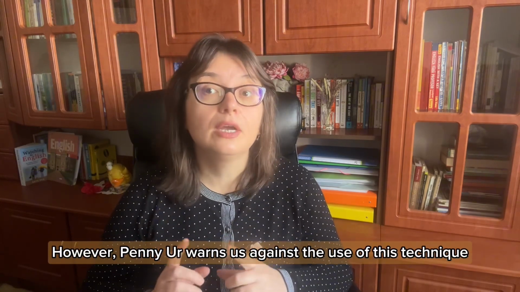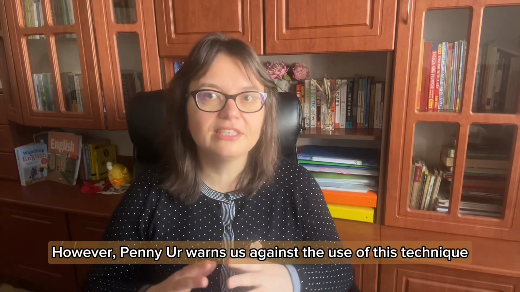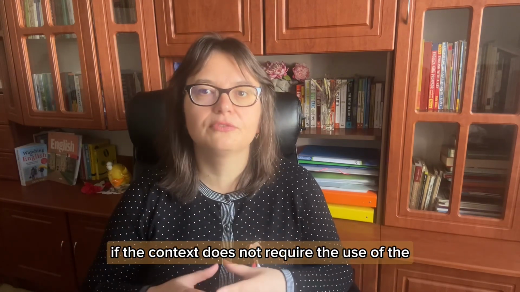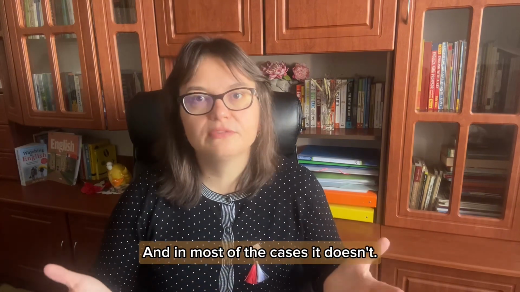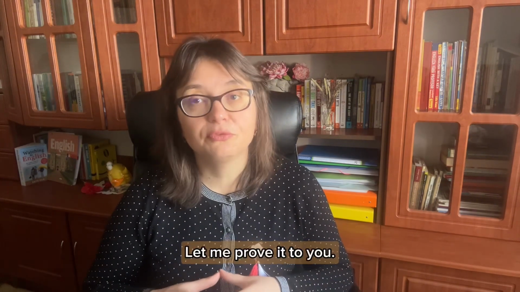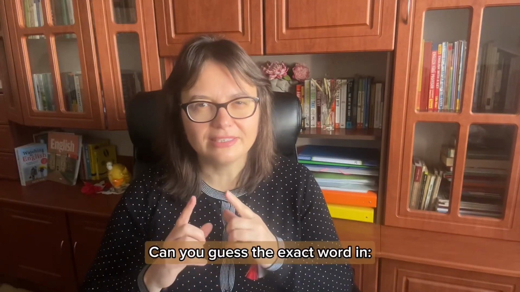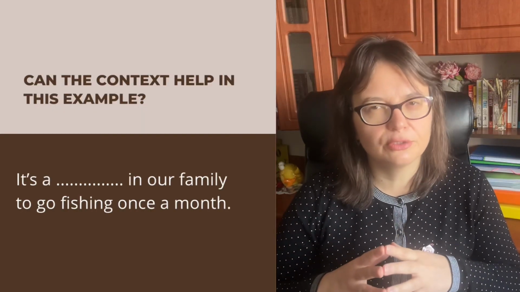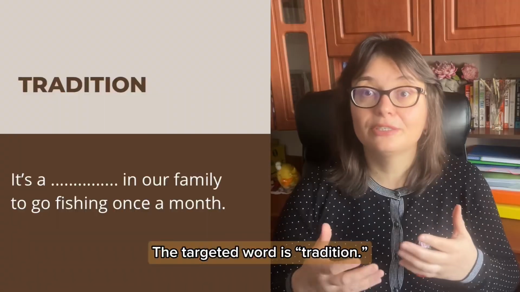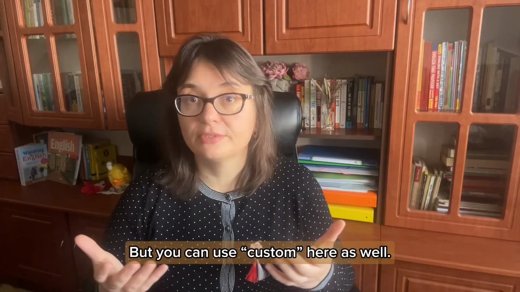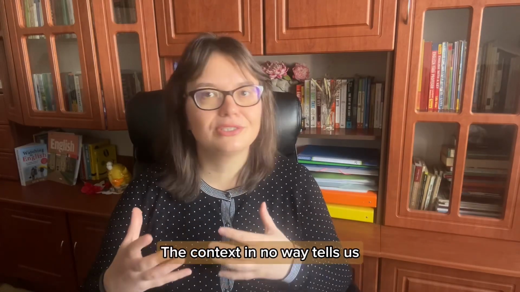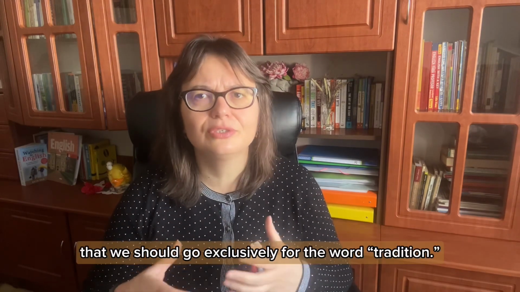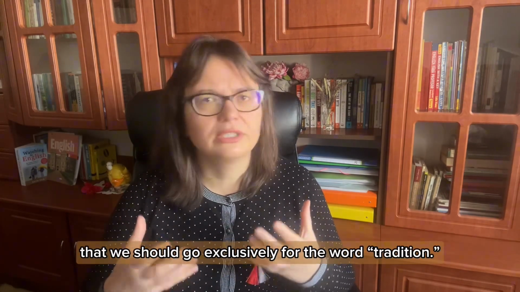However, Penny Earl warns us against the use of this technique if the context does not require the use of the item we are targeting, and in most cases it doesn't. Let me prove it to you. Can you guess the exact word? It's a ... in our family to go fishing once a month. The targeted word is tradition, but you can use custom here as well. The context in no way tells us that we should go exclusively for the word tradition.